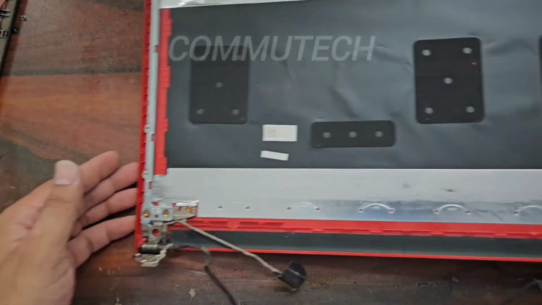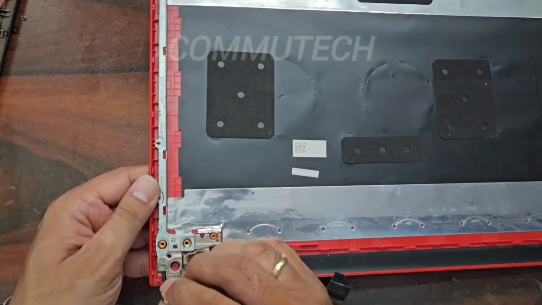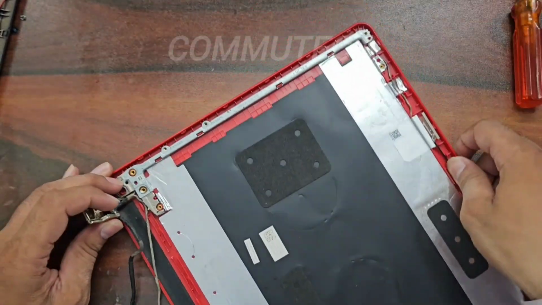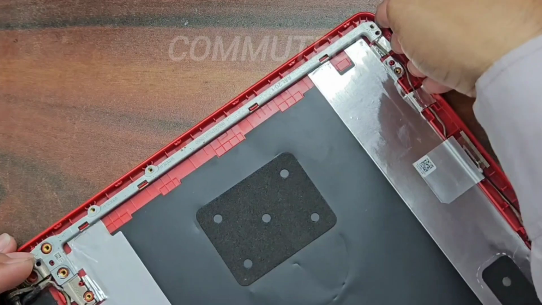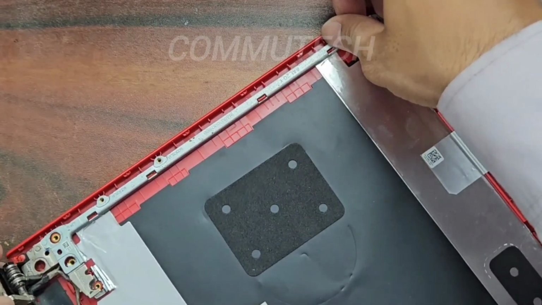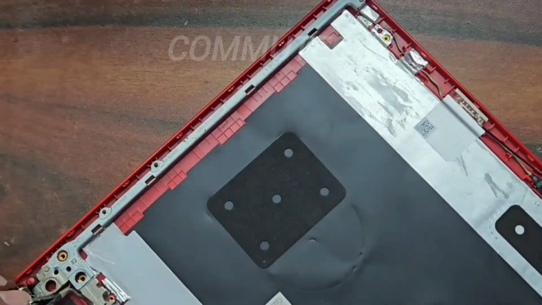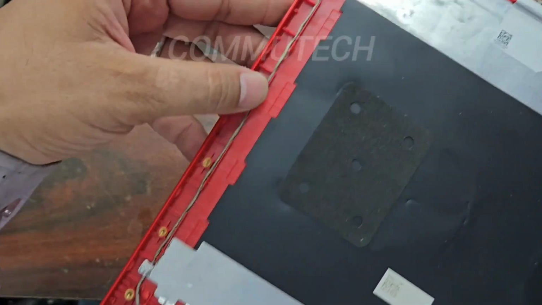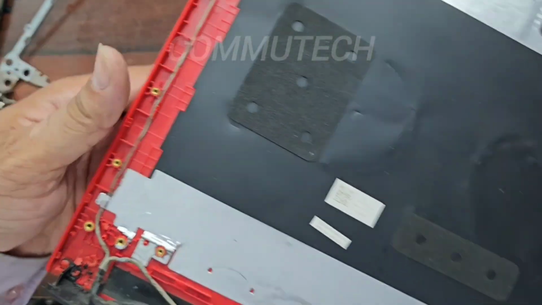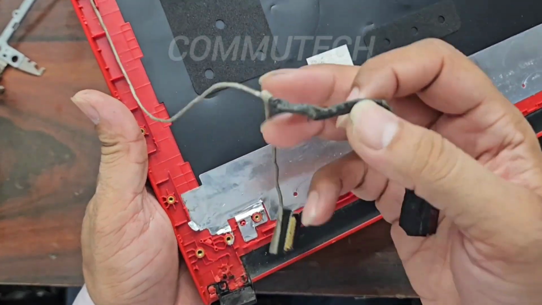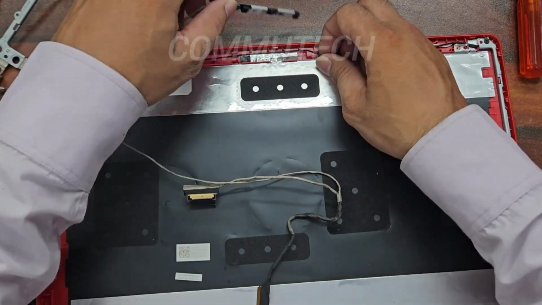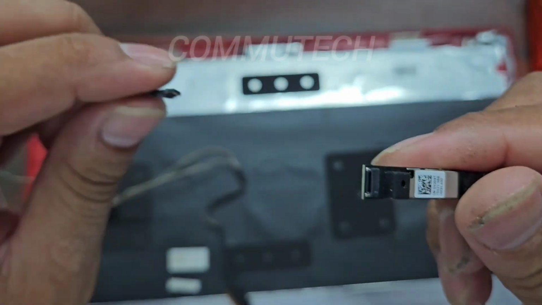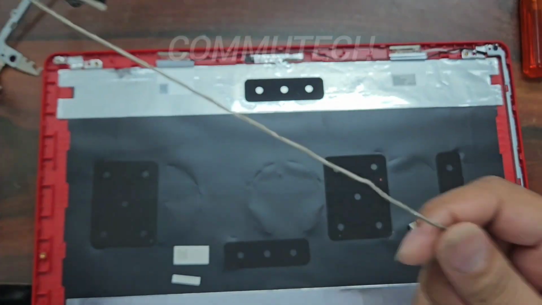And after removing the screw, this hinge can be easily removed. This is the hinge, and here you can see there is the cable present under this hinge. So here you can see this is the camera. Now we will just attach this cable with the connector, and here is the cable.